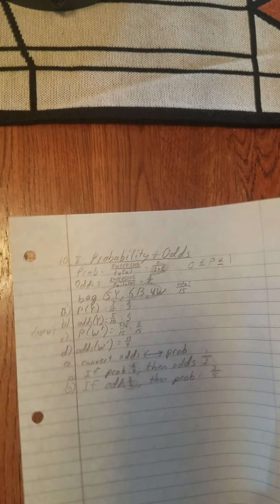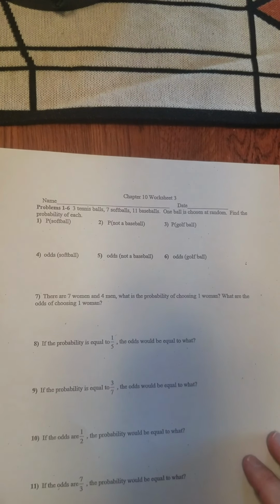And that's that lesson. The worksheet that goes with that is right here. Fairly short lesson.